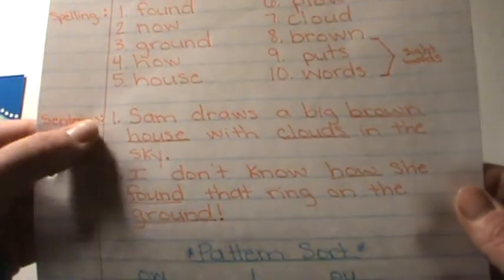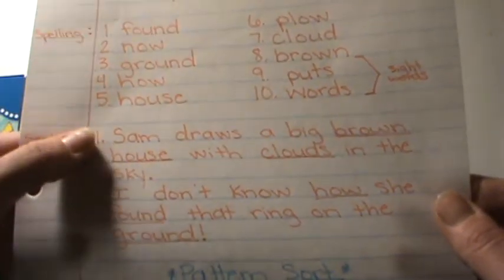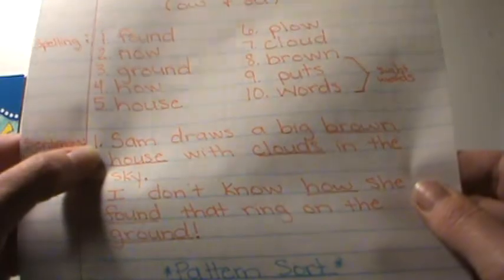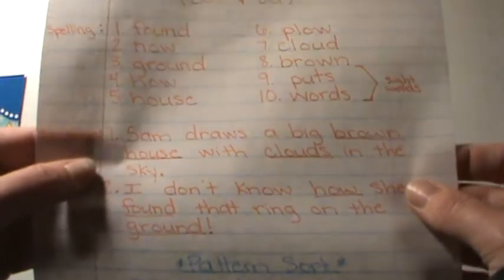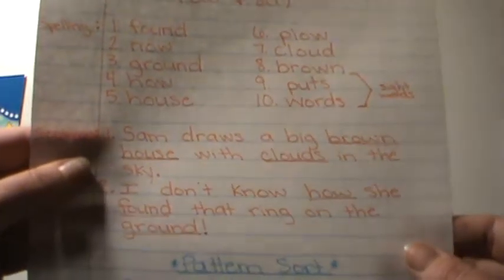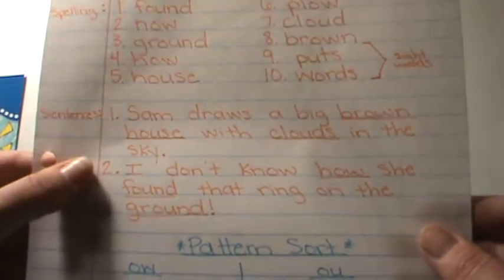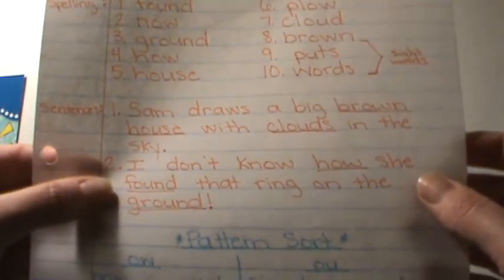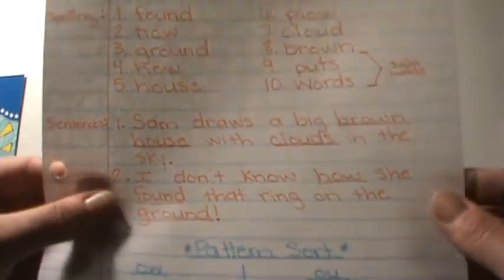So the first sentence that we're going to practice writing this week is: Sam draws a big brown house with clouds in the sky. So 3 of your spelling words in there. And number 2: I don't know how she found that ring on the ground. So another 3 spelling words in there.